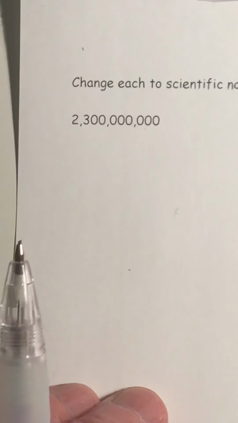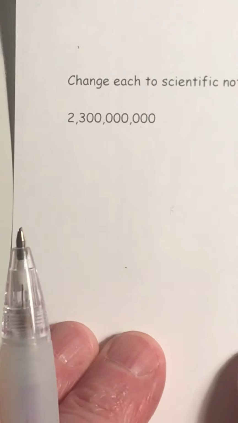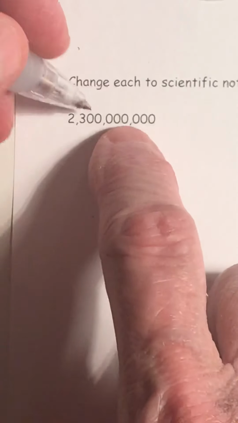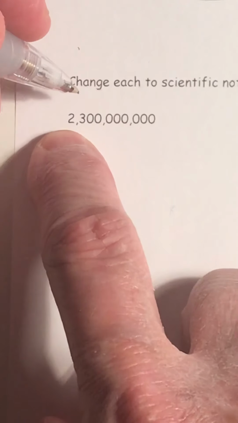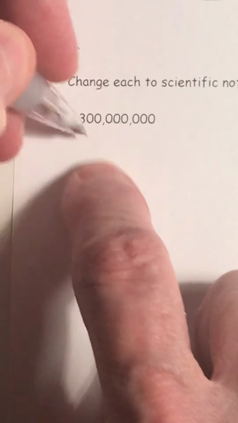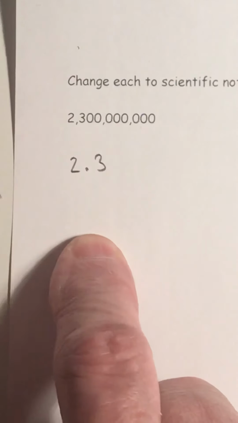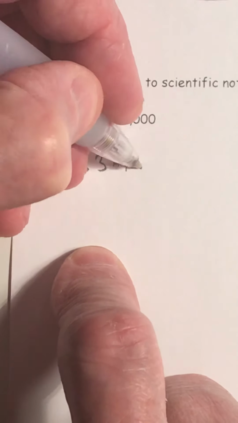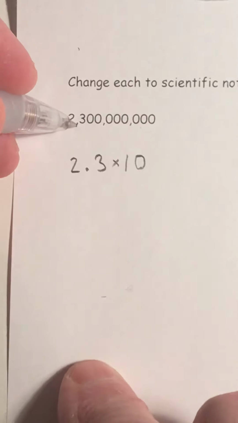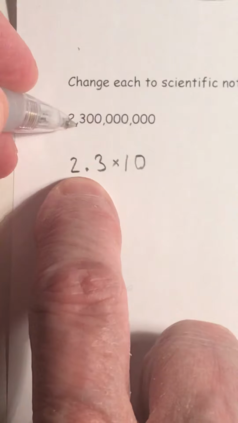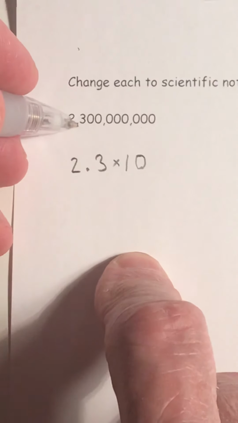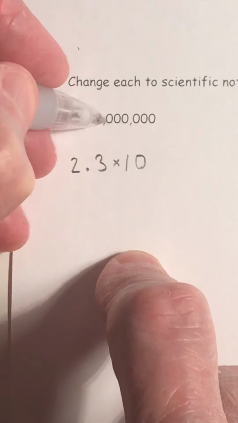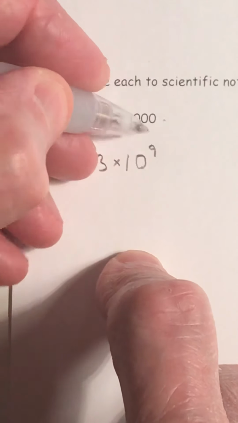Here we're going to take some unwieldy, awkward, large or small numbers and change them to scientific notation. This is 2,300,000,000. We only need the 2 and the 3. I'll put 2.3, the single digit in front of the point, times 10 to the, and now I have to carefully decide how many places the point has to go to the right so that I get the exact same value, 2,300,000,000. Well, this one's kind of easy because it's going right here, and there's 3, 6, 9 places. That made the counting easy. It's not always that easy.